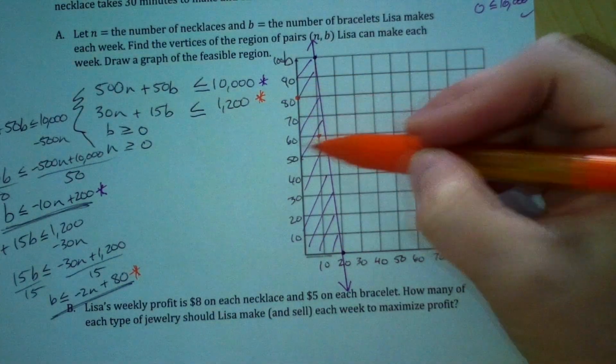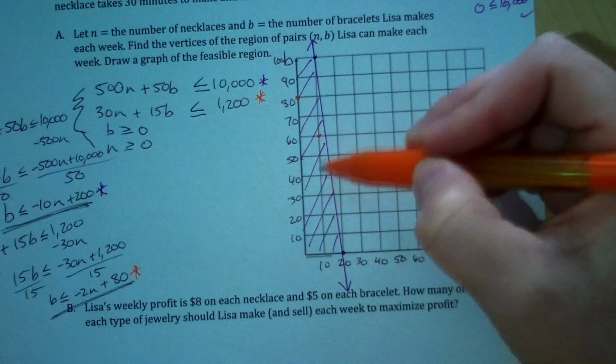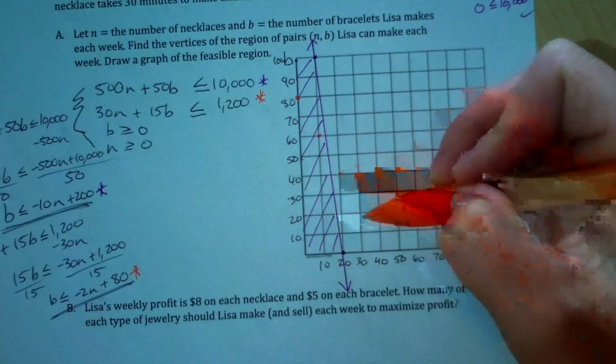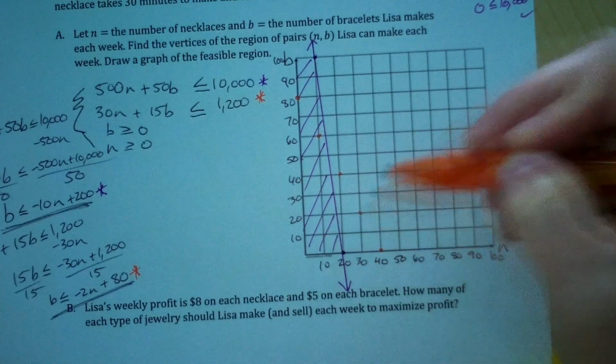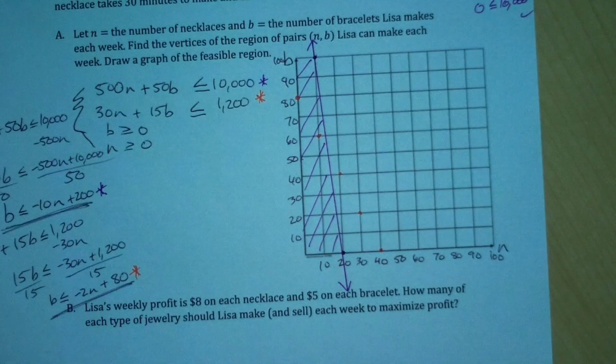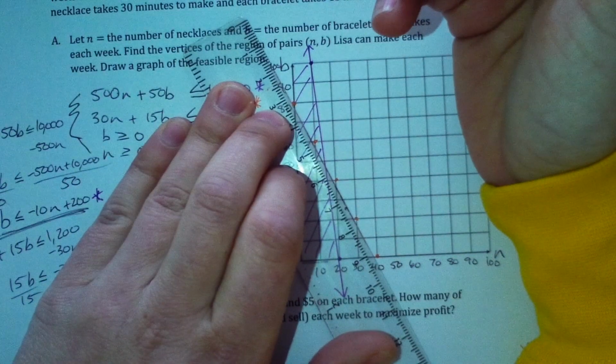And similar concept here, n is greater than or equal to 0. Same thing, except it's going the opposite way. So our n value being 0 would be like the y-axis. Solid line there again, because it's equal to. And then where do we find stuff greater than or equal to 0 in this case? To the right of it. Getting quite messy in here.